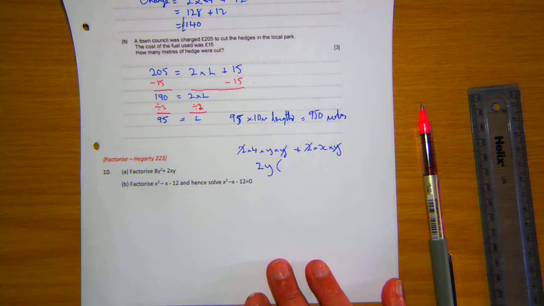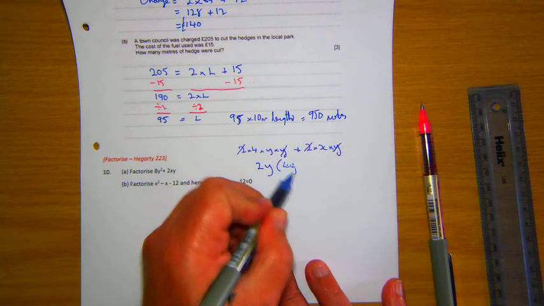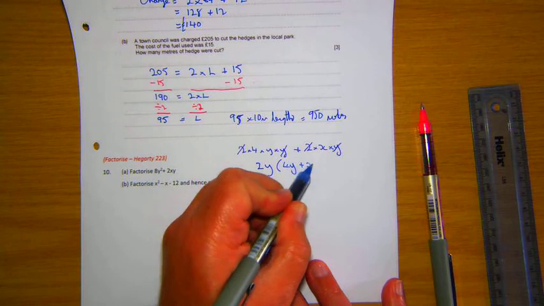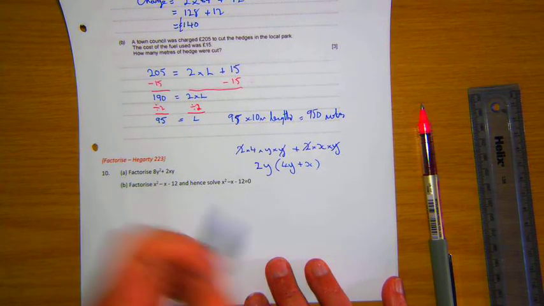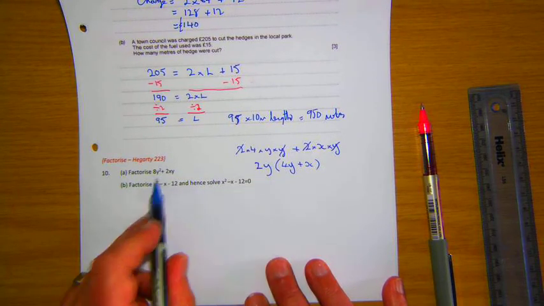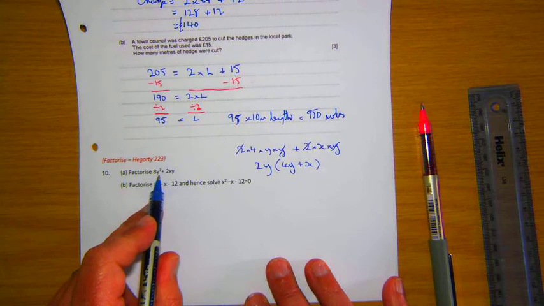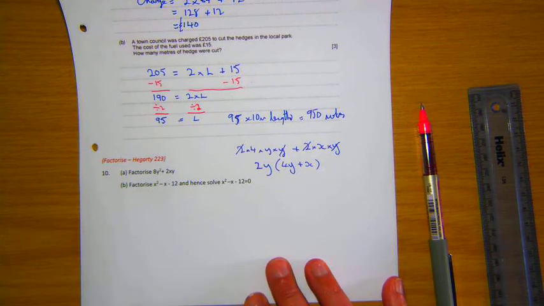And then I can work out what's left. Well, I've got a 4y left from the first term, and I've just got the x left from the second term. Then check. You know how to expand brackets. So I've got 2 times 4 is 8, y times y is 8y squared. 2 times y times x is 2xy. I know I'm right.